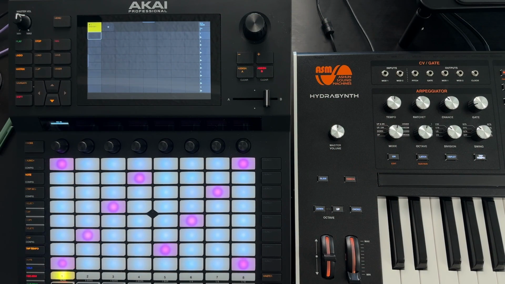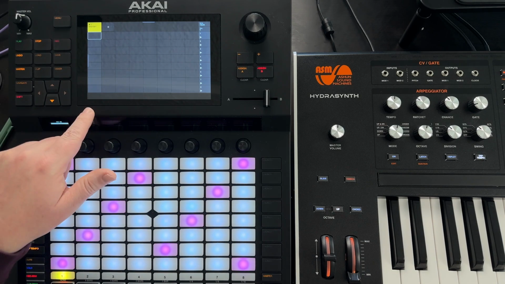Let's dig in. Okay, we're going to begin by auto-sampling this ASM Hydrosynth that I have sitting over here, and I've got this cool bass patch dialed up. It sounds like this. And we'd like to create an auto-sample of this. So I've just added a MIDI track over here on the Force. This is a completely empty project.